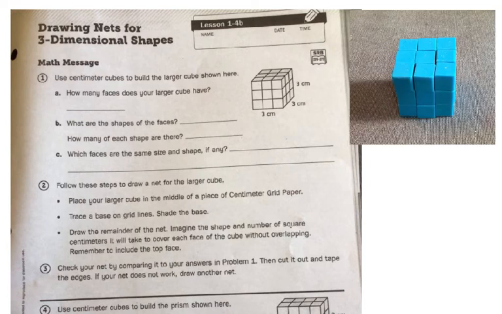How many faces does your larger cube have? Not the individual cubes, but the larger 3x3. Think of it as if you've ever seen a Rubik's Cube. It is a 3x3x3 shape. So how many faces does it have? Well, it has a top and a bottom, a right side and a left side, and a front and a back. So go ahead on your sheet and write 6. It has 6 faces.